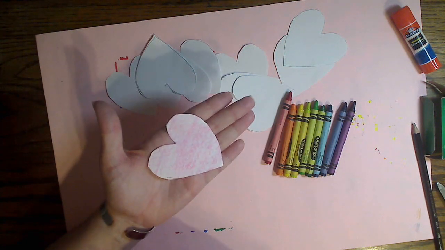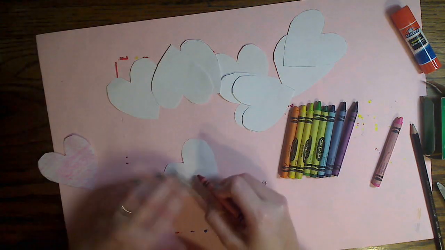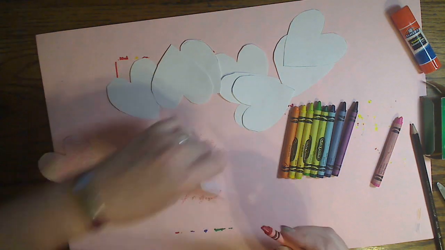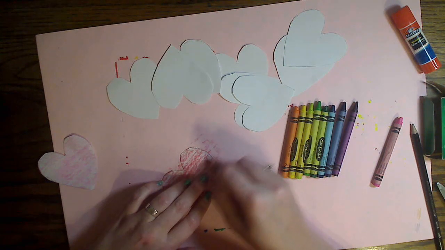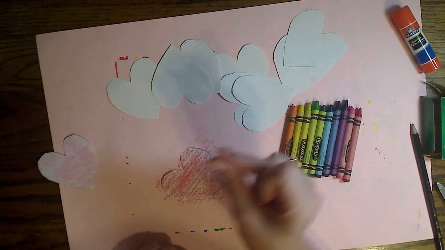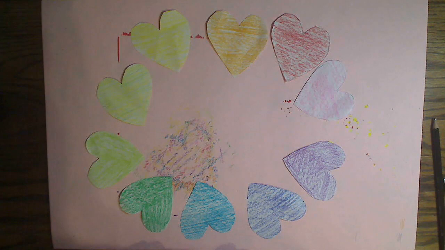Pink and pink. And just keep going. Let's do some video magic again. There you go. They are all beautifully colored in rainbow order.